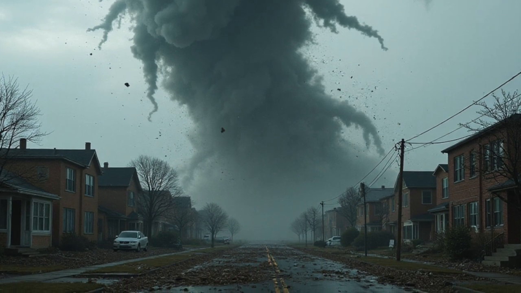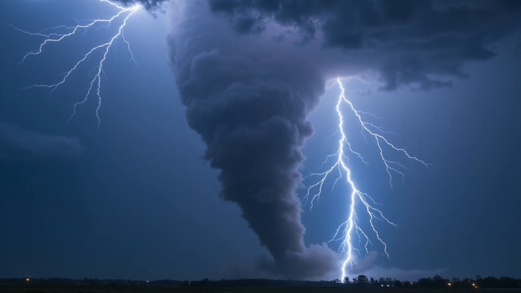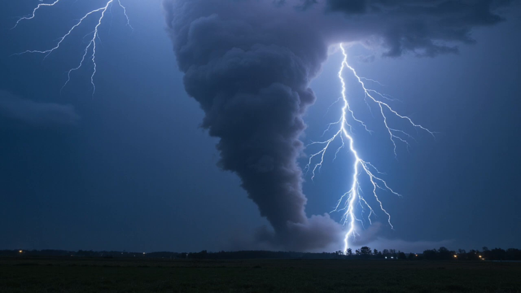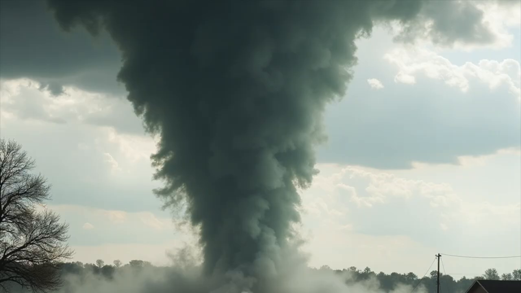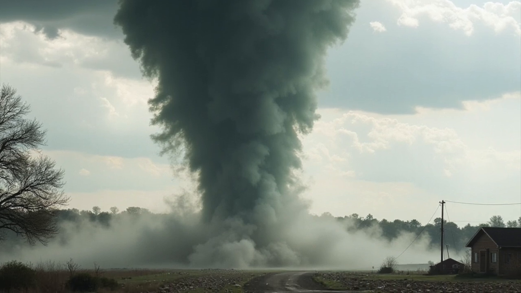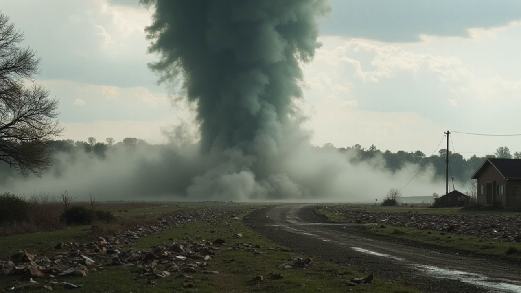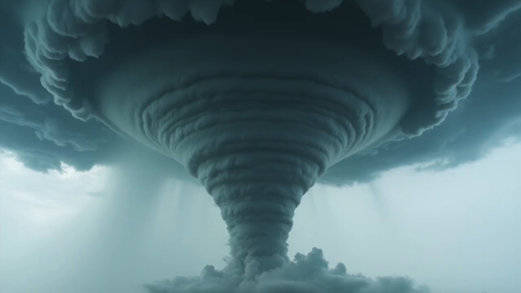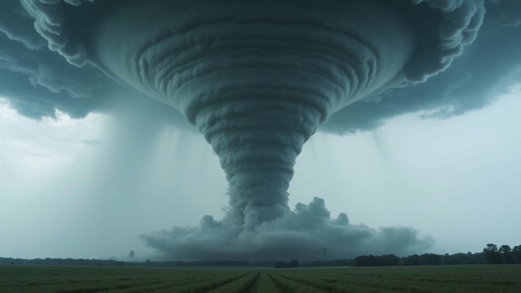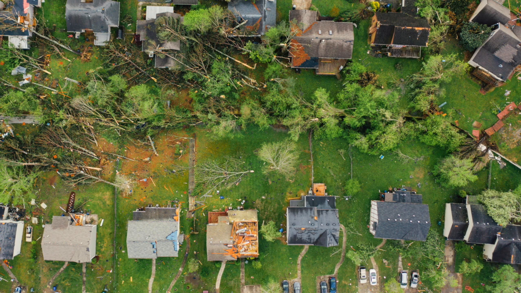At the core of a tornado is an area of extremely low pressure. As the surrounding air rushes in to fill this pressure gap, it spirals upward at high speeds. The rotation within the tornado is so intense that it can lift heavy objects, rip apart buildings, and even pull trees from the ground. Wind speeds inside a tornado can range from less than 70 miles per hour in weaker ones to over 300 miles per hour in the most extreme cases. The faster the rotation, the more destructive the tornado becomes.